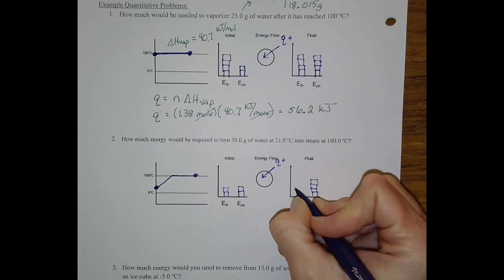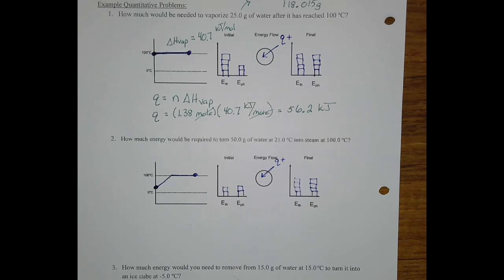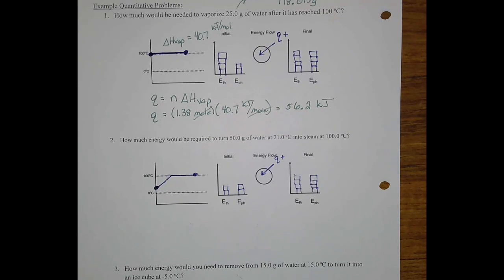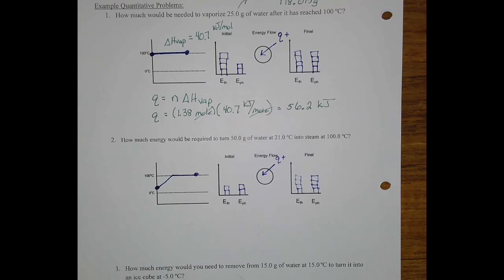I'm going to end with a little more energy in my thermal account as I took that all the way up to 100 degrees. The rule here is that however many segments you have on your graph, that's how many equations it's going to take to get the calculation done.